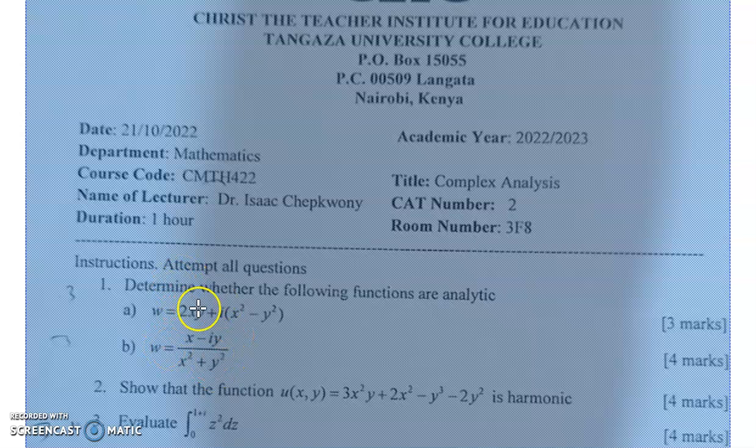Number one says determine whether the following functions are analytic. For a function to be analytic, it must satisfy the Cauchy-Riemann equation. Of course, if you are in this area of math, you should know what we mean by the Cauchy-Riemann equation. So let's start with the first one. This function W, which is given by 2xy plus i times (x squared minus y squared), is given as a problem, and we are to determine whether indeed this function is analytic or not. So let's go ahead and do that.